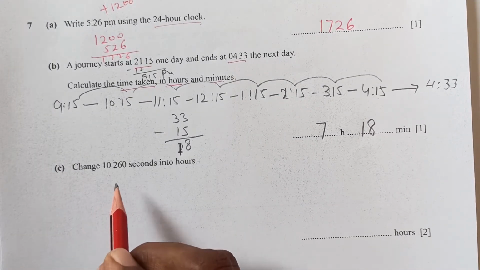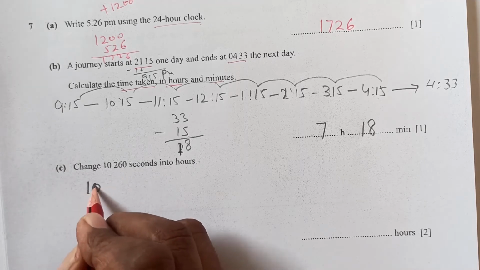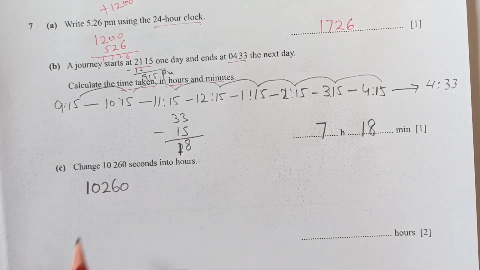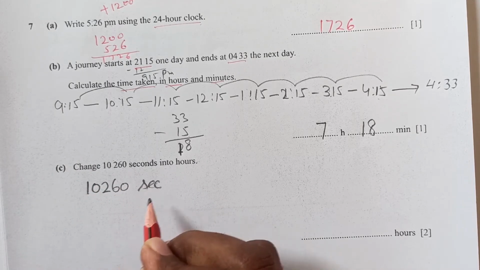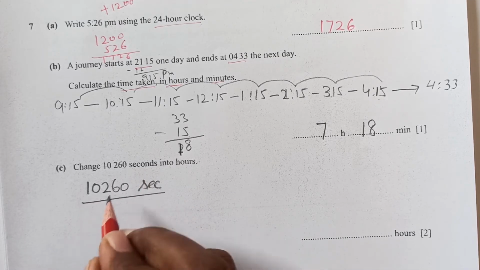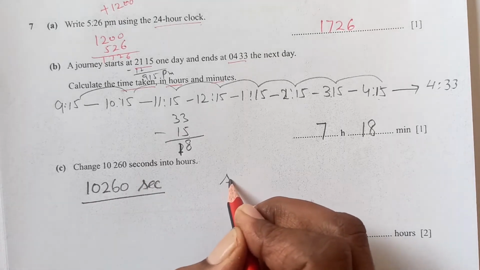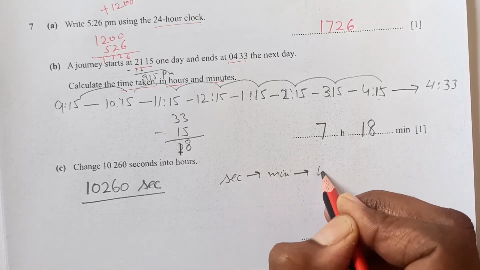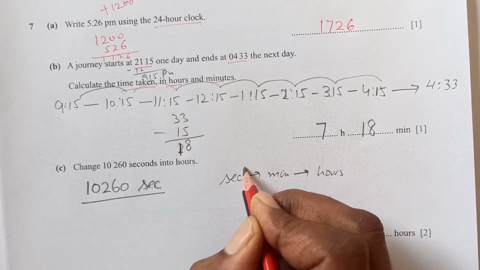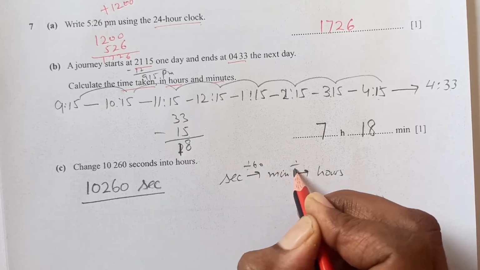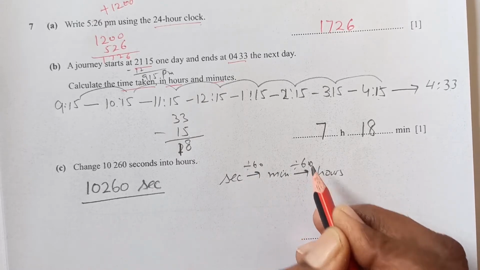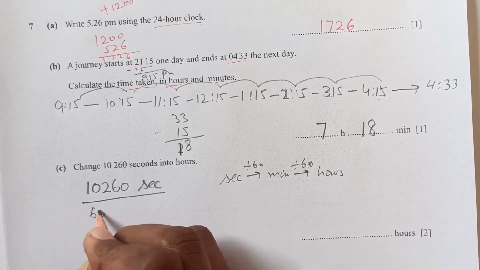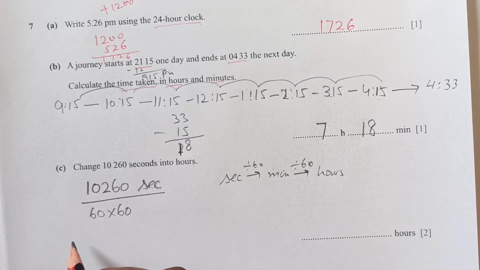Now change 10,260 into hours. So these are the seconds. To change into hours we are going to divide from seconds to minutes, then minutes to hours, right? So divide by 60, divide by 60. So that means we are going to divide it by 60 twice. Okay, so then you just calculate it.